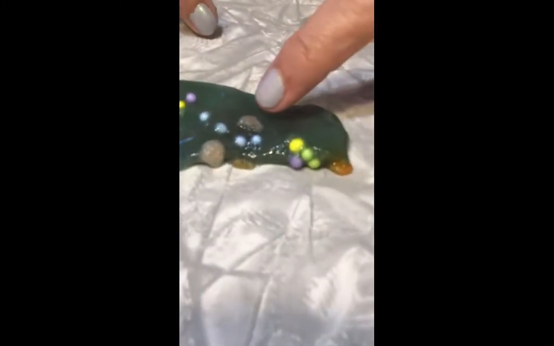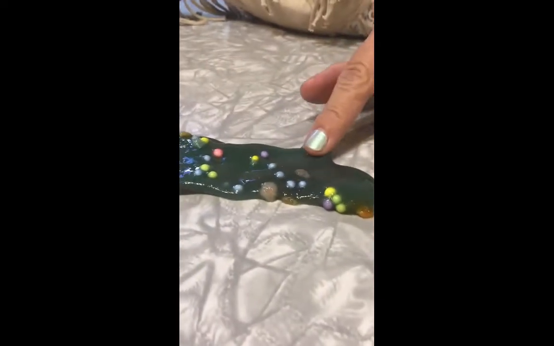But look at what happened to these marshmallows. They're sort of bubbly, and they look like they have decomposed. So that indicates a chemical reaction has taken place. They have dissolved. They're soluble in the slime. So we have seen that.